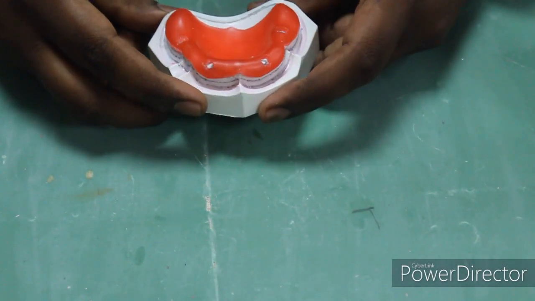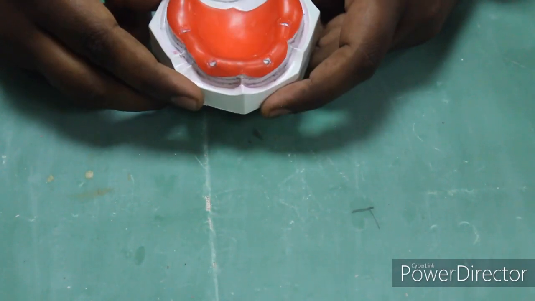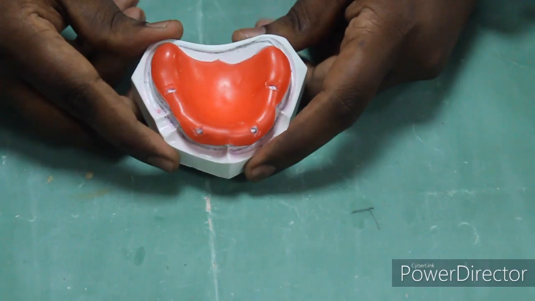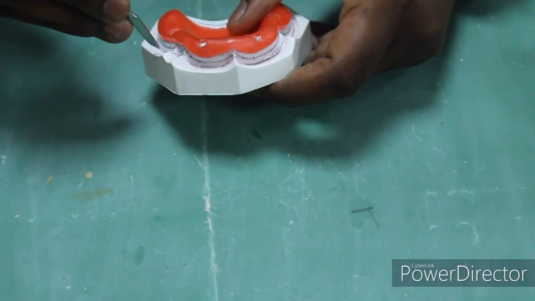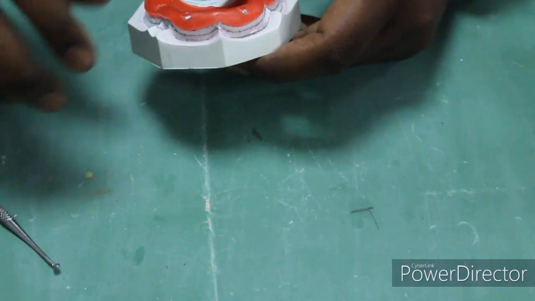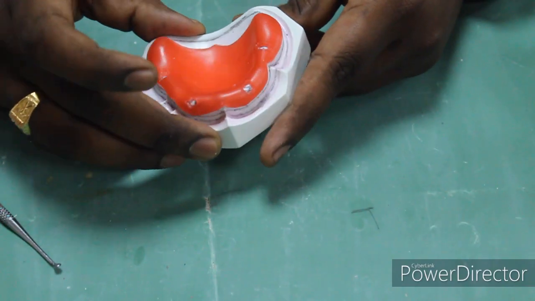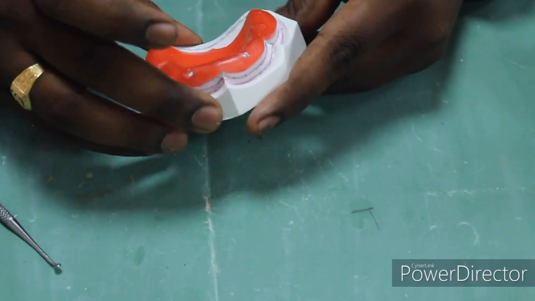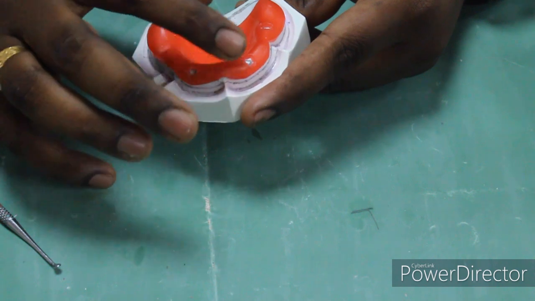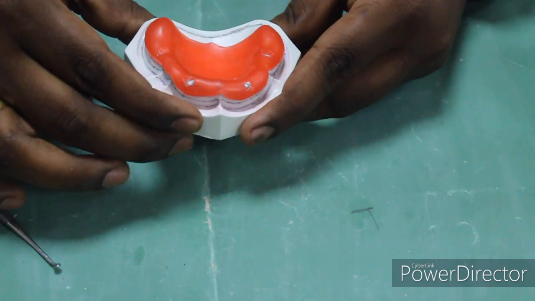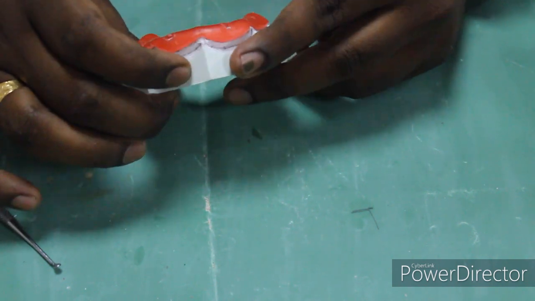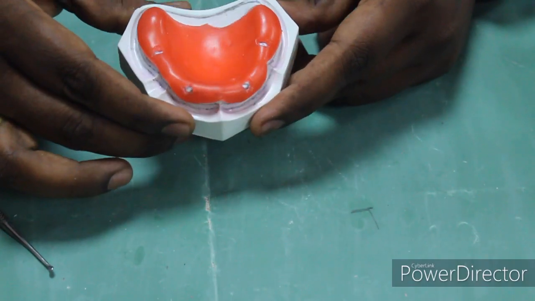Now we are going to see the spring-clone method for special tray fabrication. Here we first finished the outline, then applied the cold mold seal, then adapted the base plate wax, and then made the cut up to the desired spacer line.